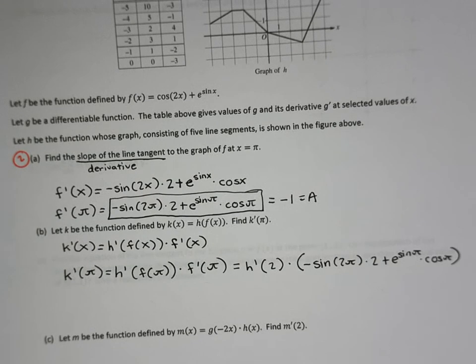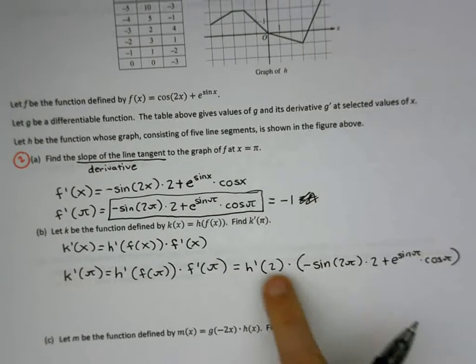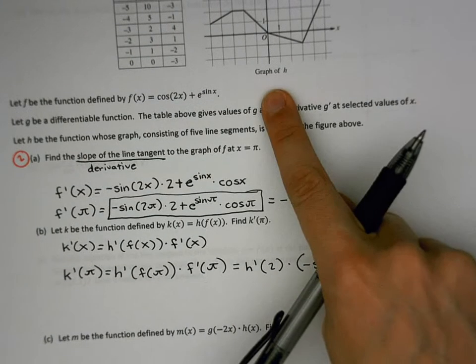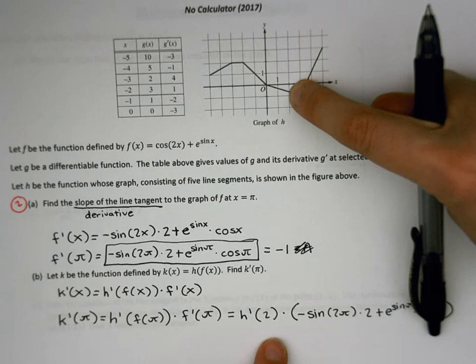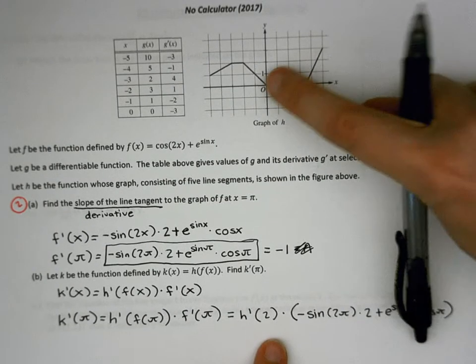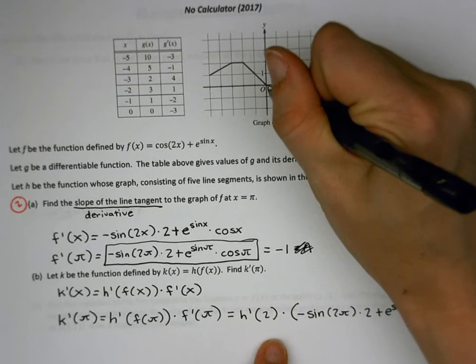Okay? And then h prime of 2, here's my graph of h. H of 2 is right here. H prime of 2 is the slope at that point, which this line here is down 1 over 3, so it has a slope of negative 1/3.